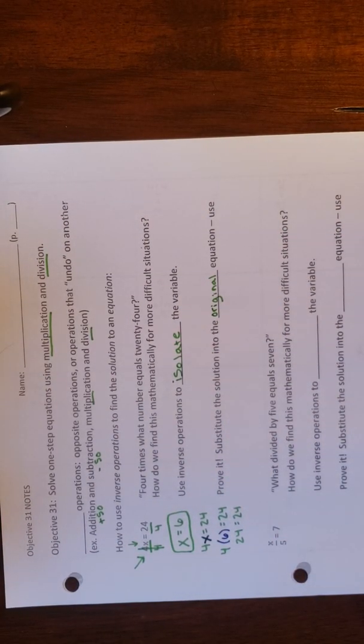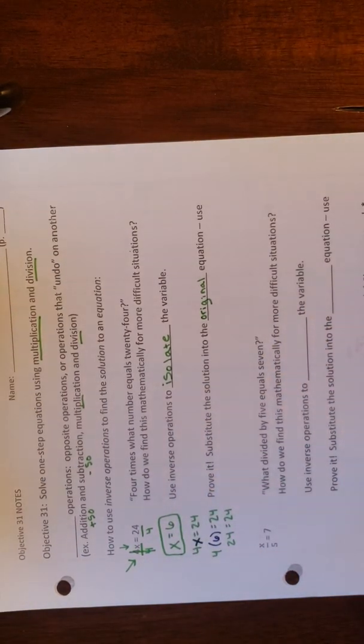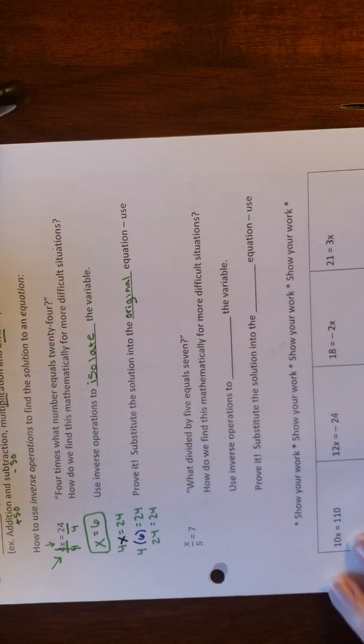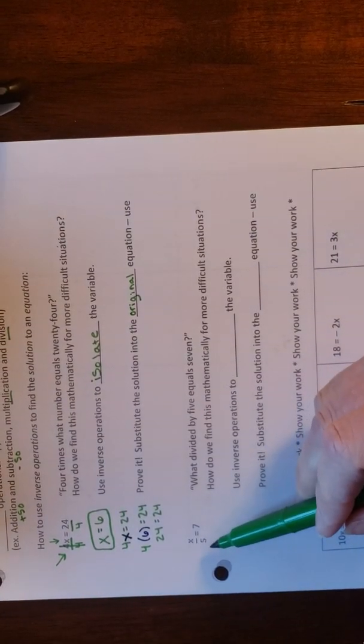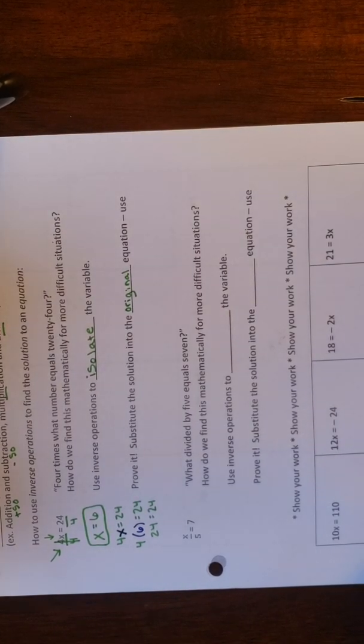That is an example of where we use division to solve our equation. Let's try a different one. Here I have x over 5, and it looks like a fraction. This is a reminder that a fraction is also division.